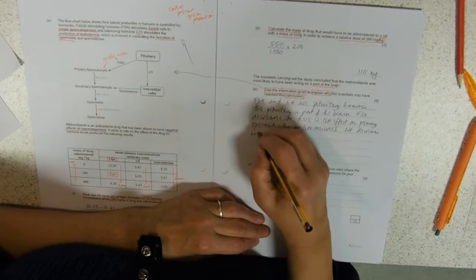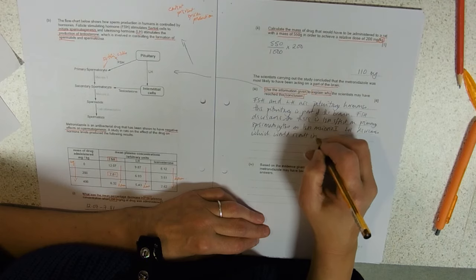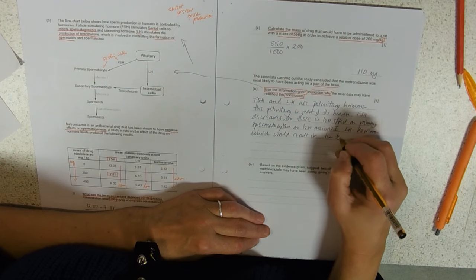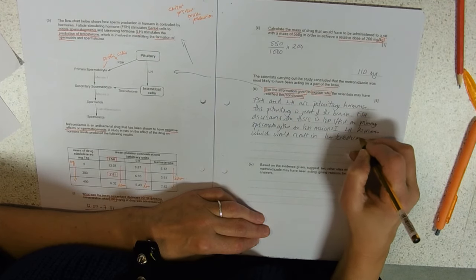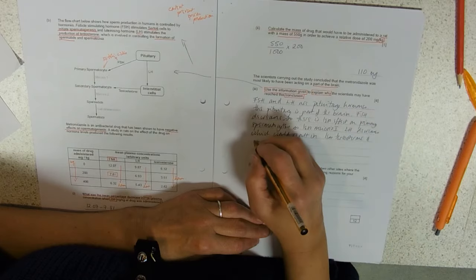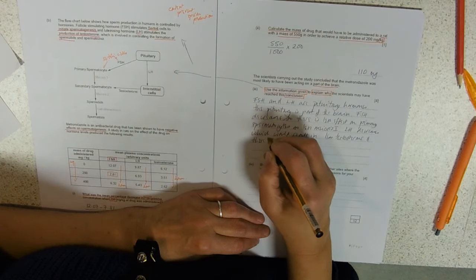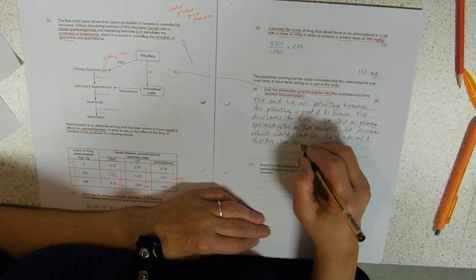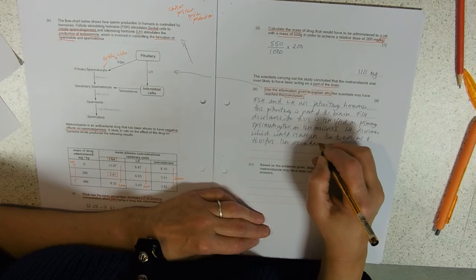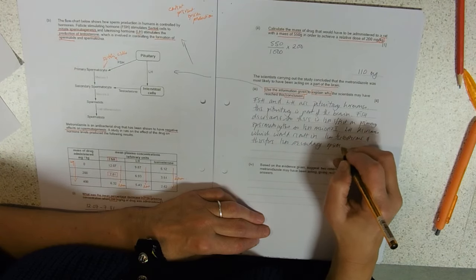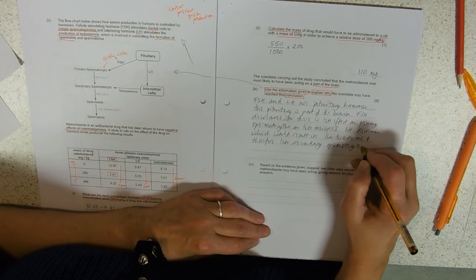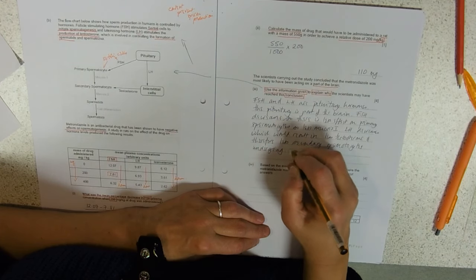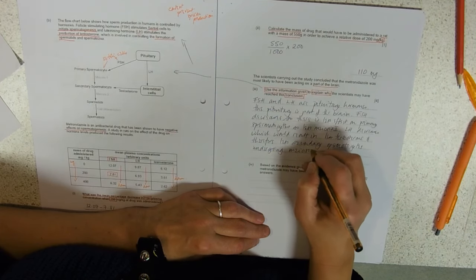Which would result in less testosterone, and therefore less secondary spermatocytes undergoing meiosis.